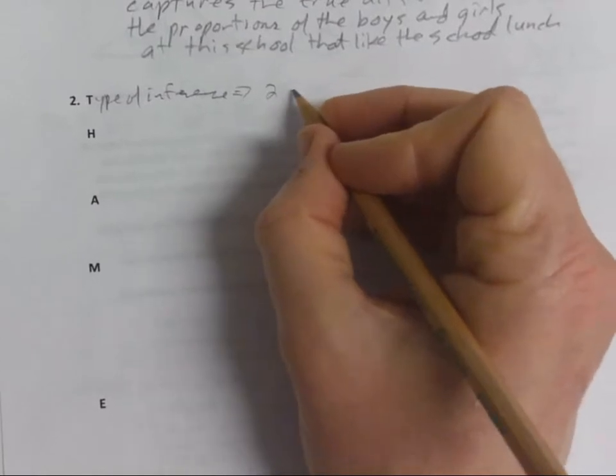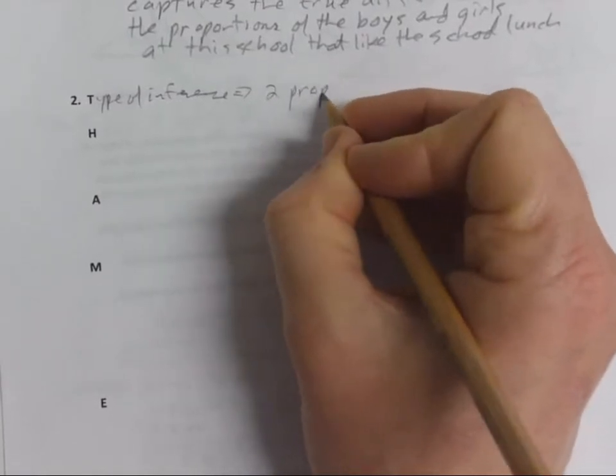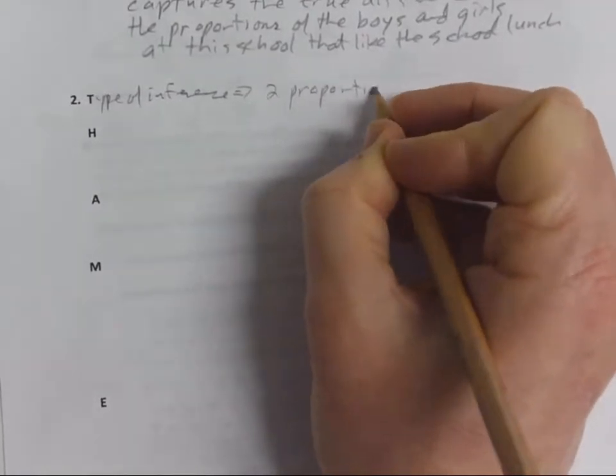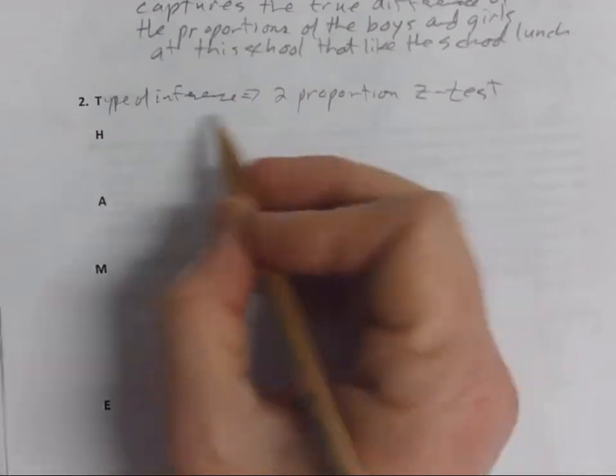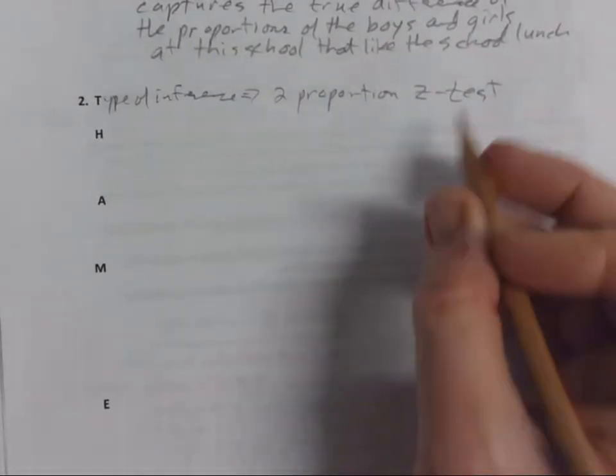This is a two-proportion Z test. There we go, two-proportion Z test. And so here we go. So that's 1/5. You get 1/5 of it right if you can say that.